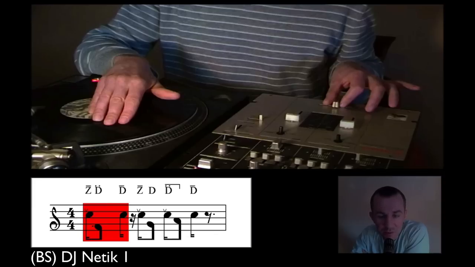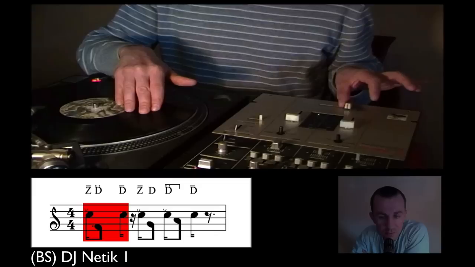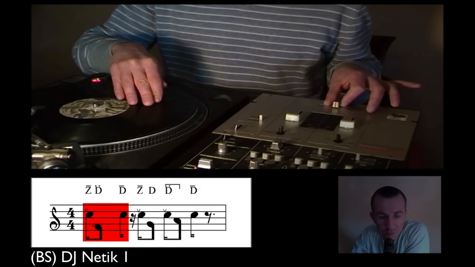flare backward. That means first closing, transformer click, opening. And now, what's happened? The fader's open and we are at the beginning of the sound.